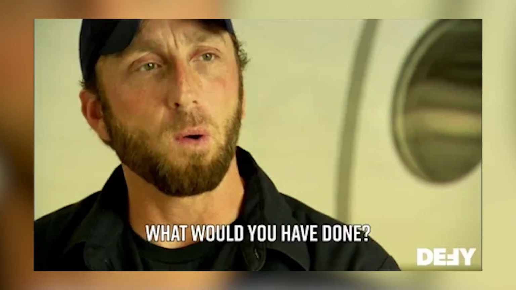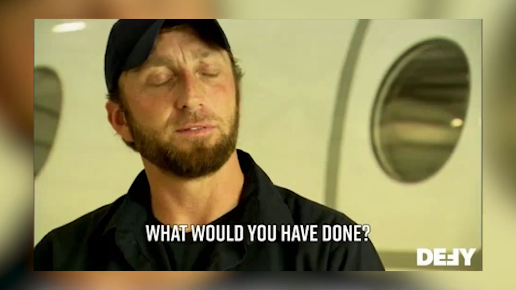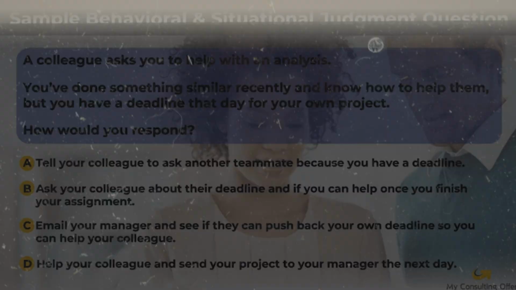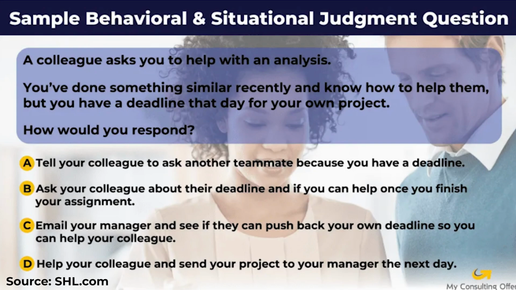During this portion of the assessment, you may be asked how you would respond in certain professional situations. Often you will be asked to rank multiple responses. Don't get caught up in the details of the situation. Think about what your guiding personal principles should be based on Capital One's values and rank the responses based on that. Here's a sample question where you need to rank the answers from best to worst.